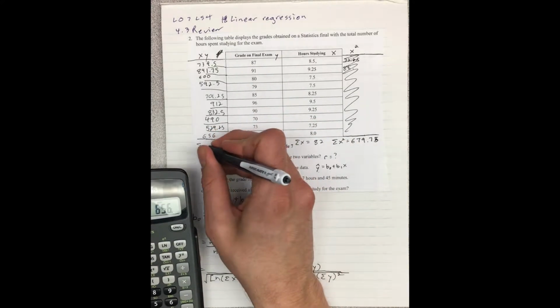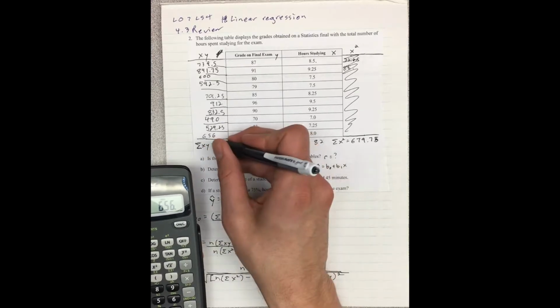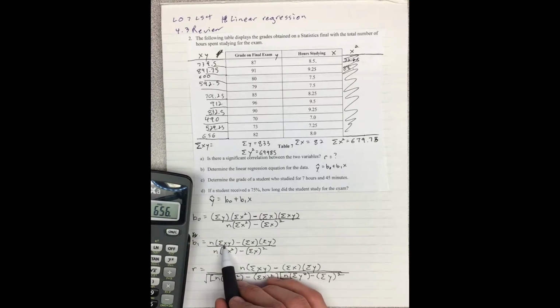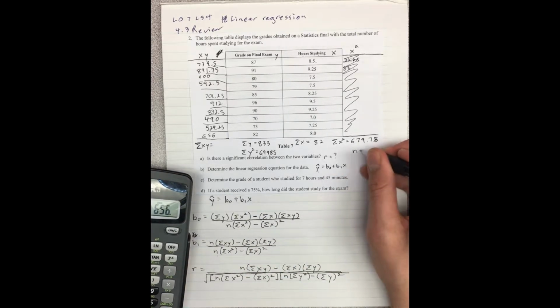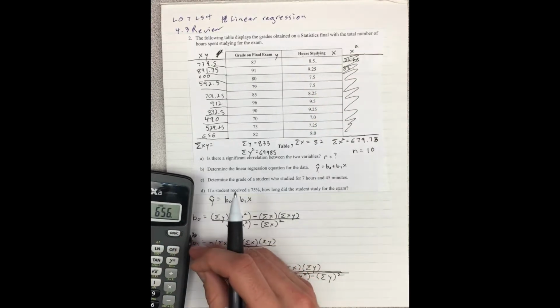Okay, we're going to need the sum of xy, by the way. This is why I'm doing this, because again, there's an expression down here, the sum of xy, that I need to put there. By the way, I should also mention that n is equal to 10 because we're going to use n as well. n is the number of data points.